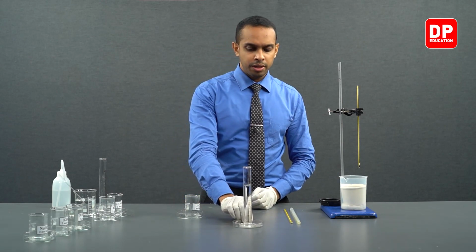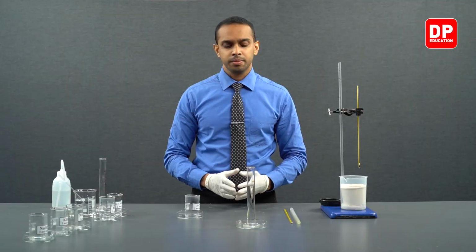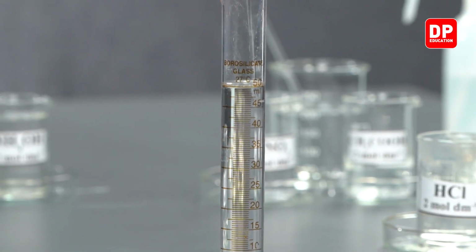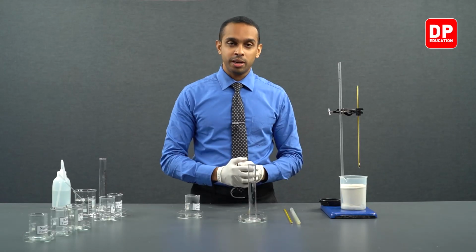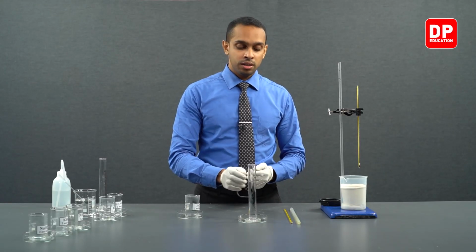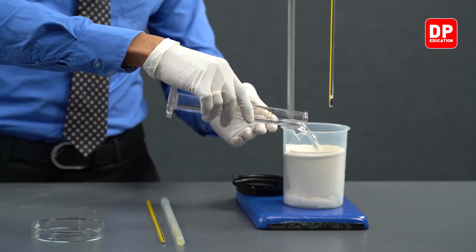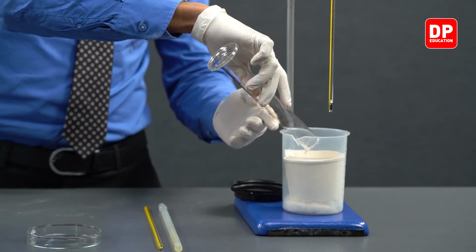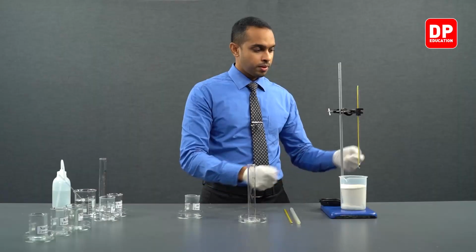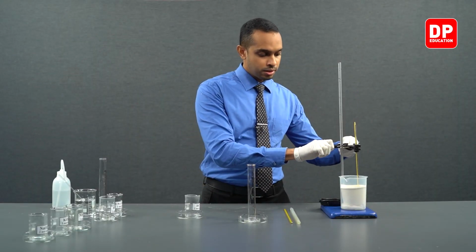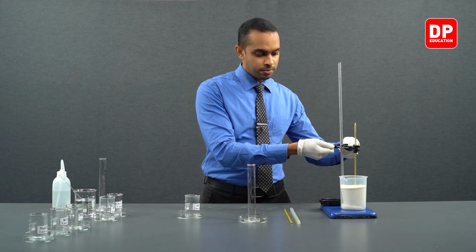We have taken 50 milliliters of hydrochloric acid, and we are going to add this hydrochloric acid into our plastic container here. And let's measure the temperature.